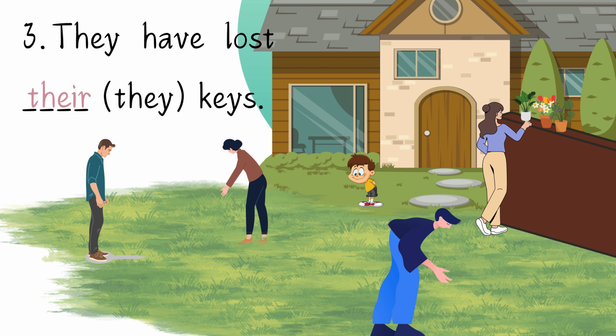Great job, everyone! Remember, possessive adjectives help us show who something belongs to. Practice using them in your sentences.